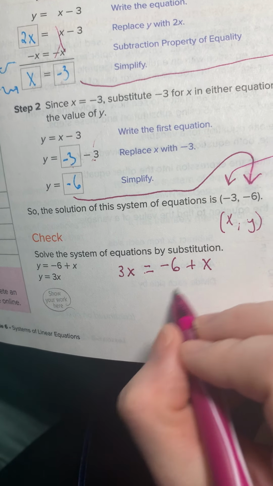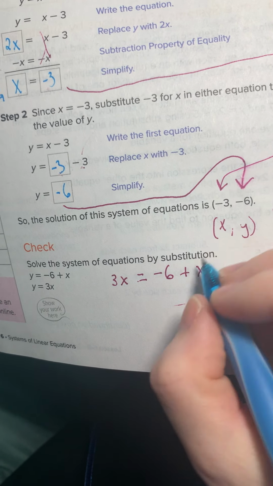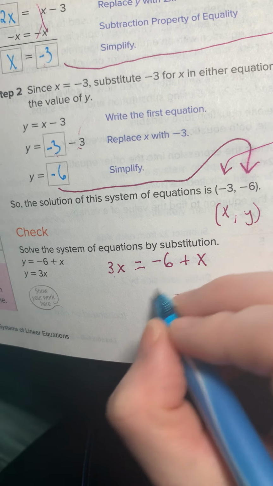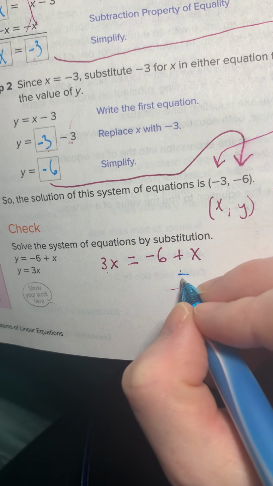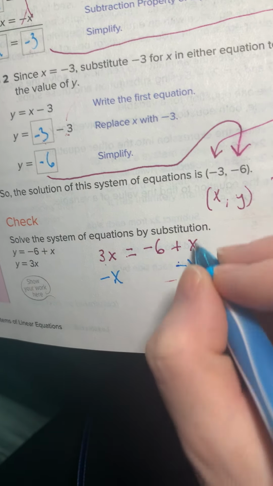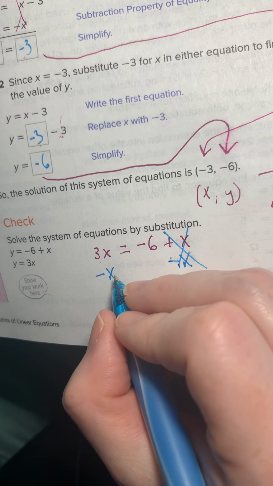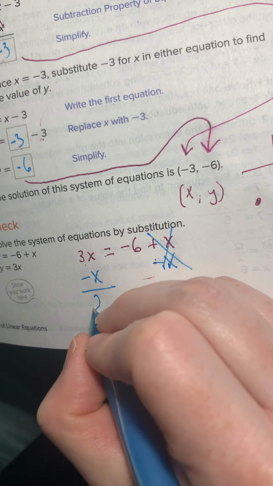All right, now what do you got to do? We got to combine the x's, because those can be combined, right? So I'm going to take a blue pen. And I'm just going to get this x over here, because it's a faster way, because then we'd have to get this -6 over there. So we're just going to go opposite of plus is minus x on both sides of the equal sign. That cancels each other out. Now we have 3x minus 1x. What's 3 minus 1? It's 2.